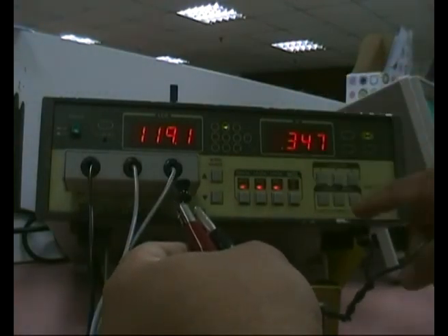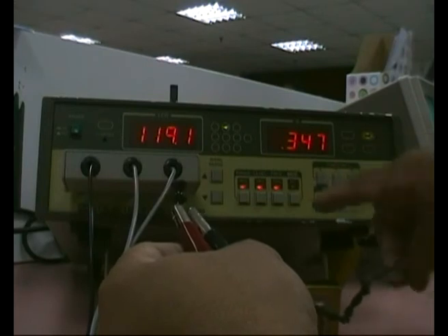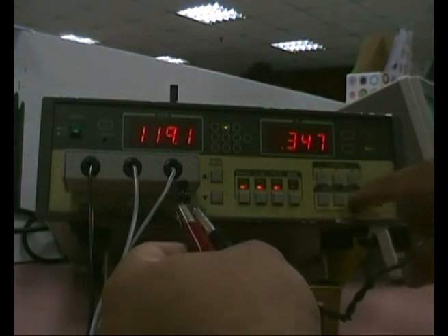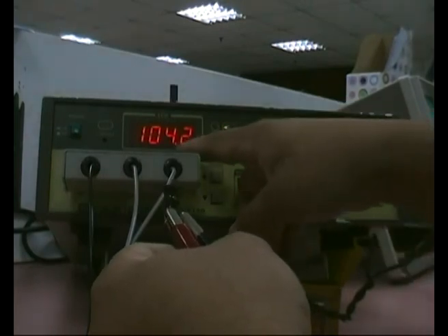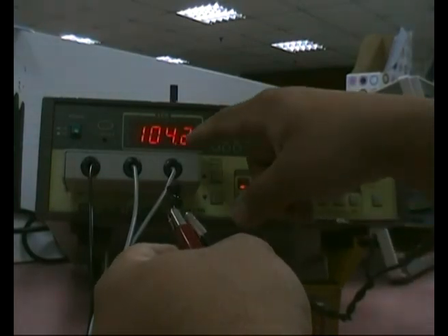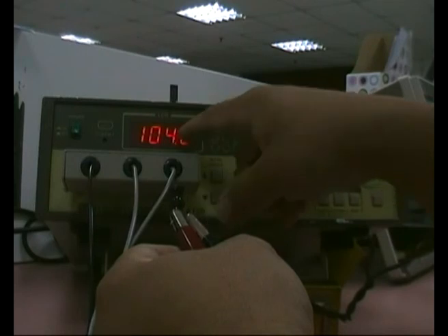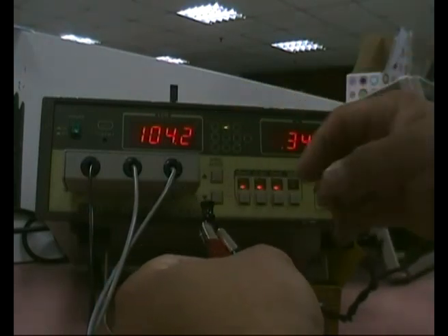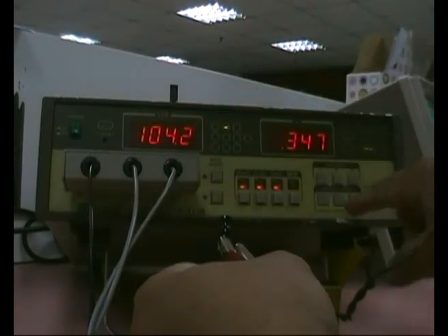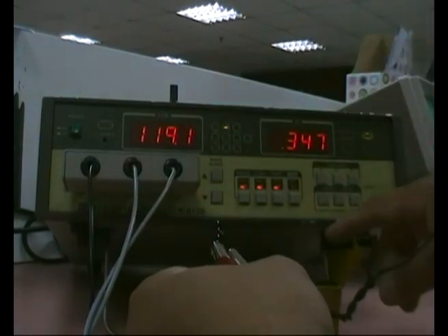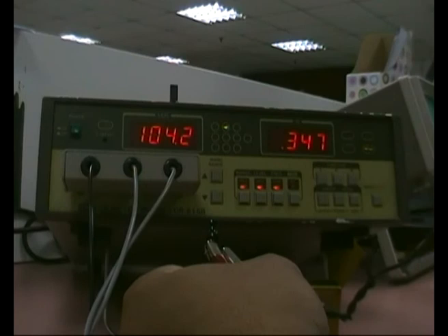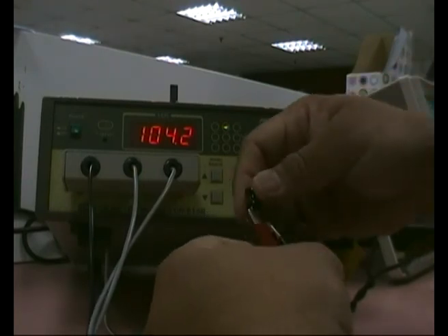But we normally know that there will be a series resistor with this inductor, so this will give you a better or closer reading to the actual thing. As the frequency goes higher, this will be your value. For low frequency, this will be your value.